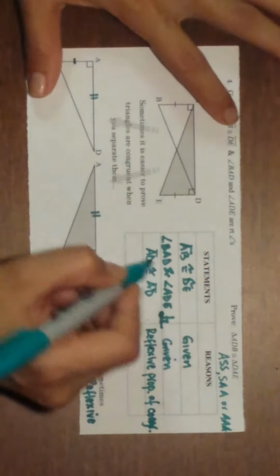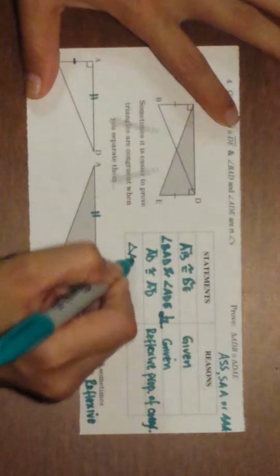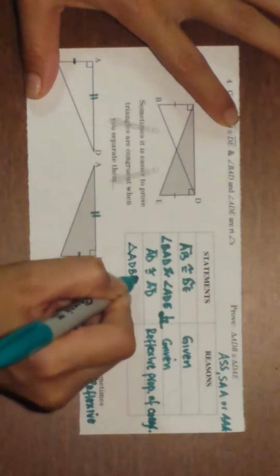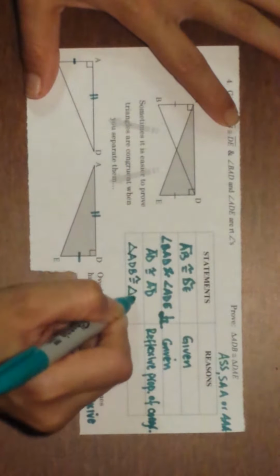Flex or congruence. Now, once I have that information, the question is why is triangle ADB congruent to triangle DAE? So why are these two triangles congruent? Look at it. You need three pieces of information again. So you need, I have three pieces. Now I can start from anywhere as long as I don't skip more than two.